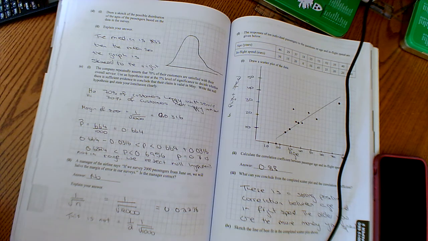Okay, so my margin of error in this case is 1 over root 1,000, which is 0.0316. I got my p hat. Okay, so my sample proportion is 664 over 1,000, and I get my answer to be 0.664. Then I add that margin of error and I take it away, and I find that the percentage of people that are happy with the service is between 63% and 69.56%. So what I can say basically is that 0.7 is not in the range, so we reject the null hypothesis.